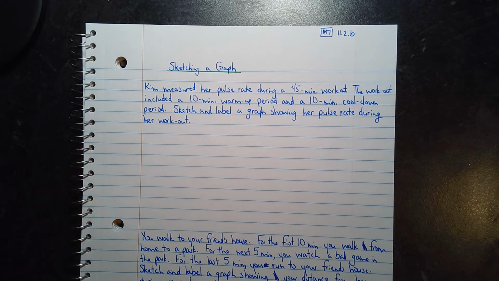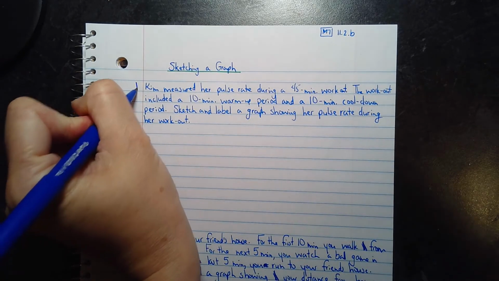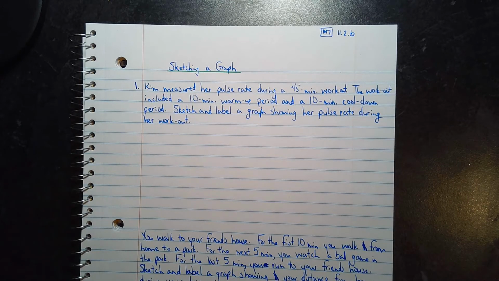All right, now we're going to talk about sketching a graph. So we have some information here in our first problem, and we're going to look at how to make a graph to match this problem. So let's start by looking at the information.